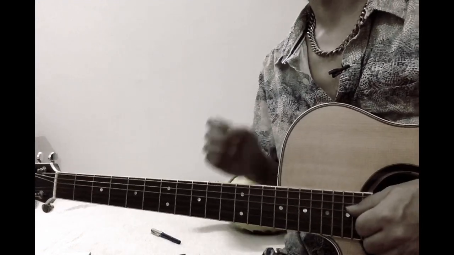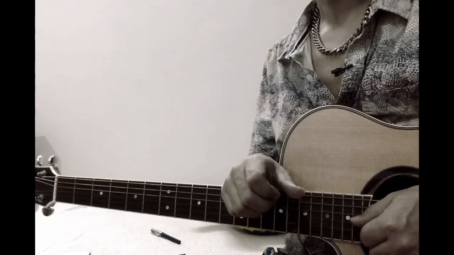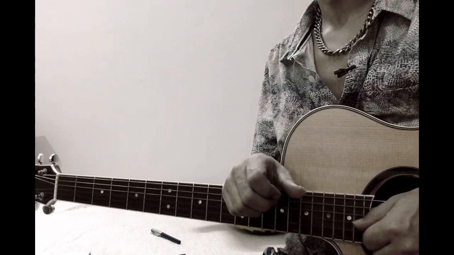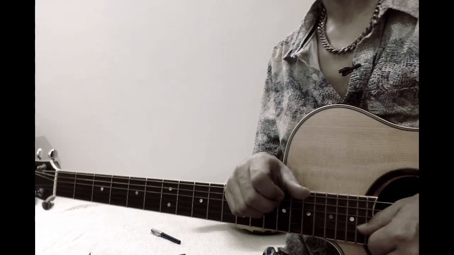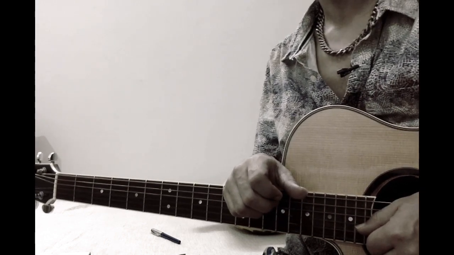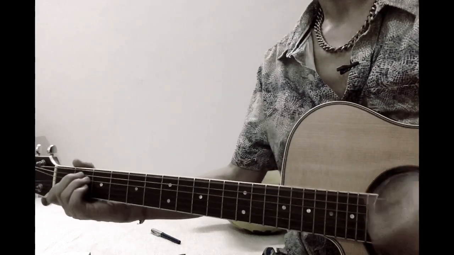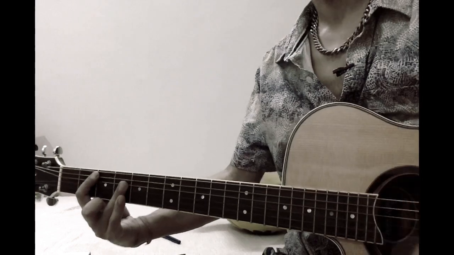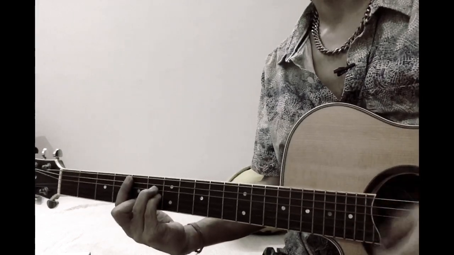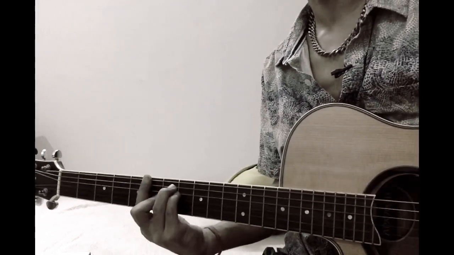So this is all that is there to the song. A few points to remember. Count, think of this song as in 2-2 instead of 4-4. 1 and 2 and 1 and 2 and 1 and 2 and 1 and 2 and 1.